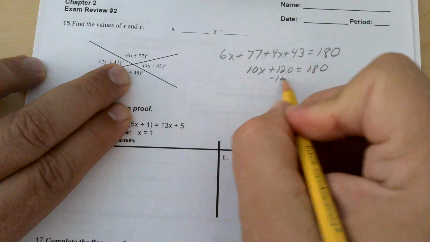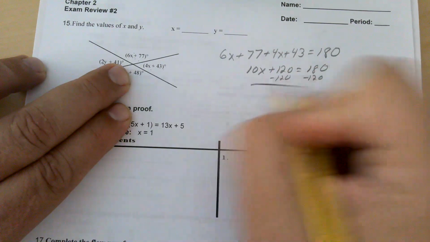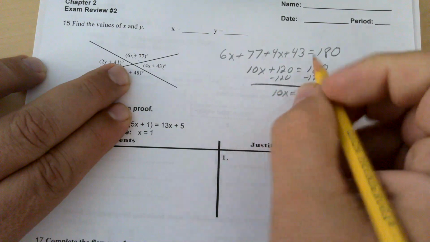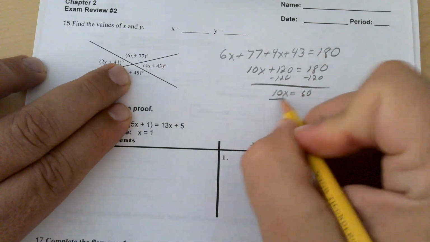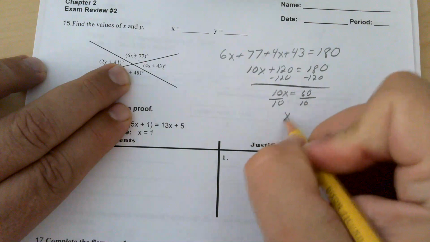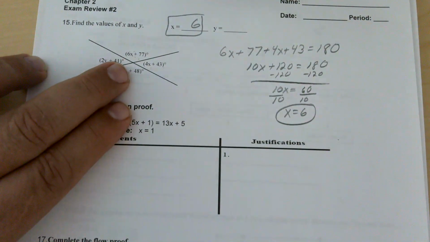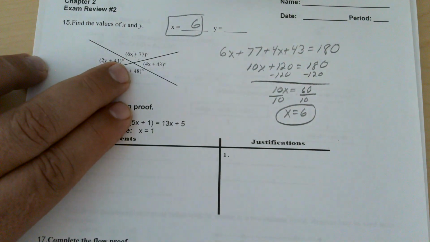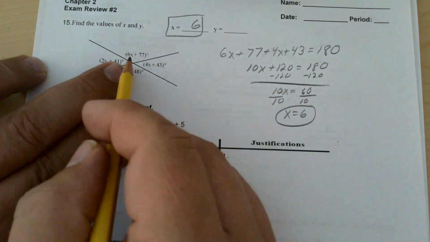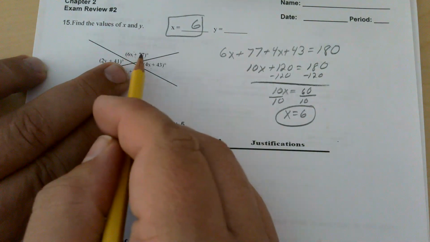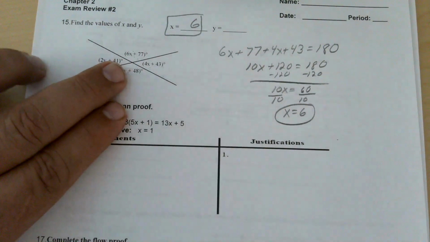And then I'm going to use the subtraction property. And then finally, the division property. So I just have to divide by 10. And just like that, I know that x is 6. Okay, now I'm not asking you for the measurement of the angles, but if I did, all you would have to do is plug in a 6. 6 times 6 plus 77 would be your answer.